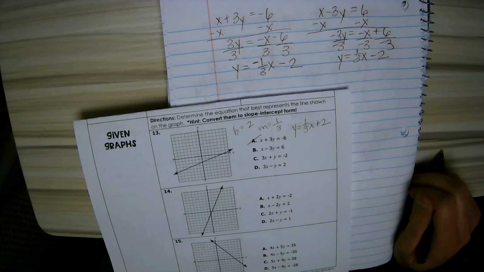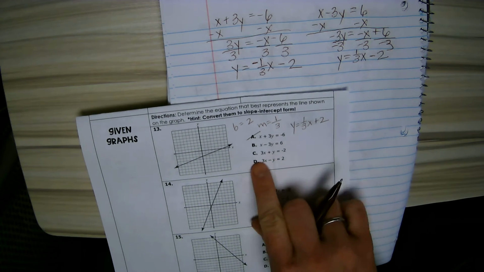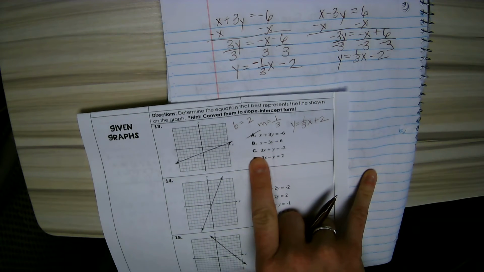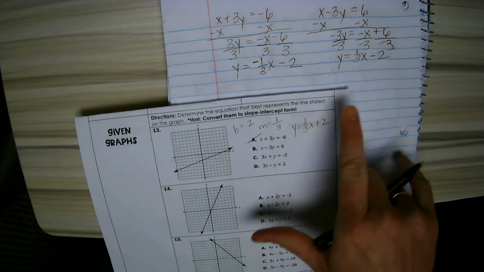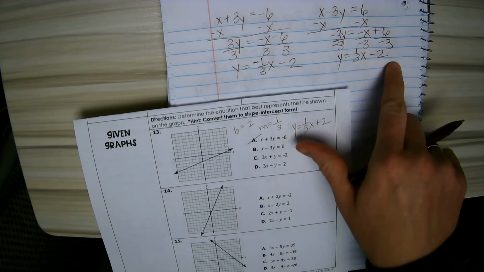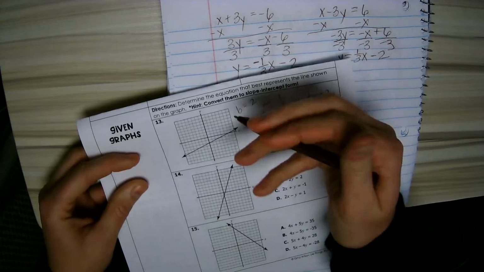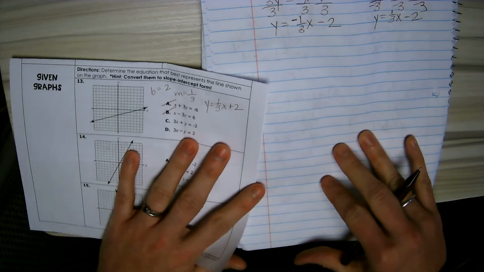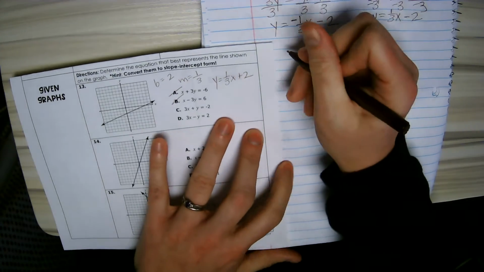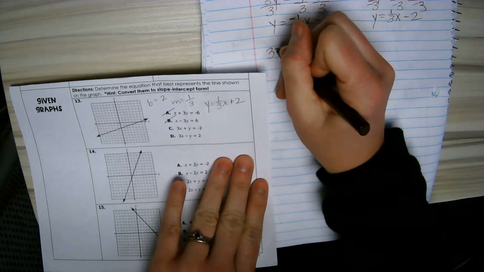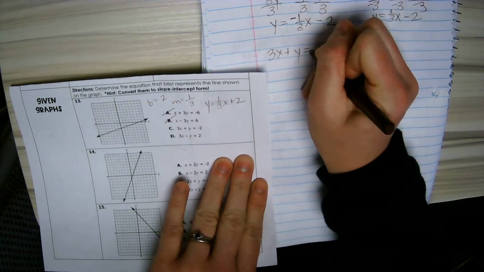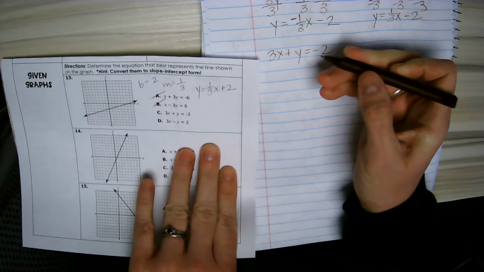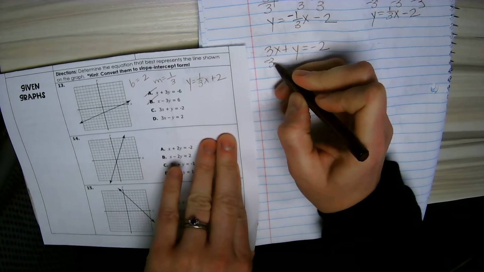So what are we going to do here, guys? Should we try letter C? So we got our slope right, but our y-intercept is not right. So that can't be right. Man, these are tricky. They're really trying to trick us here. So I'm going to try 3x plus y equals -2. So I'm going to subtract 3x.